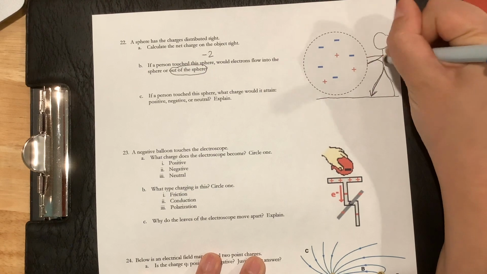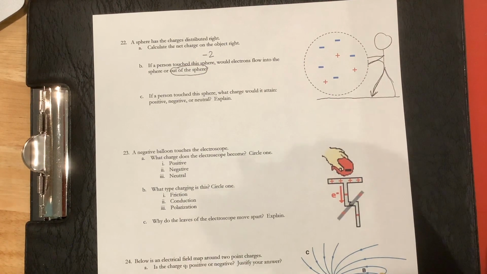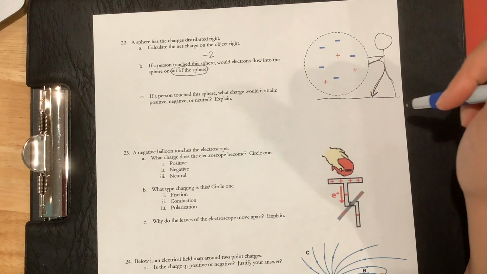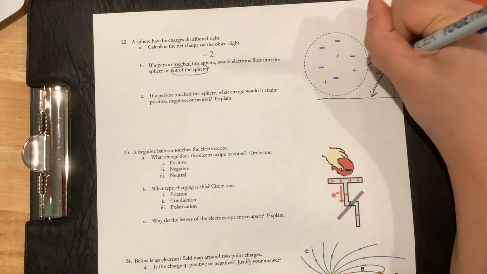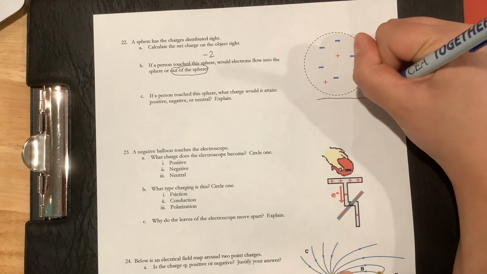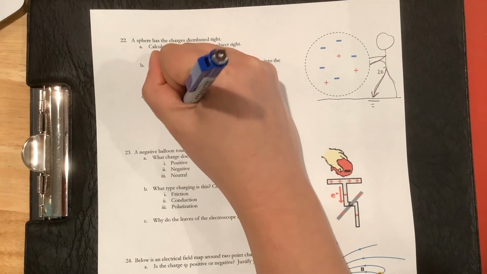And my electrons are going to flow in this path until it's neutral. To make this neutral, the electrons would flow out here. So let's say 2 electrons flow out to the ground. That's my ground symbol. 2 electrons flow out to the ground to make it neutral.